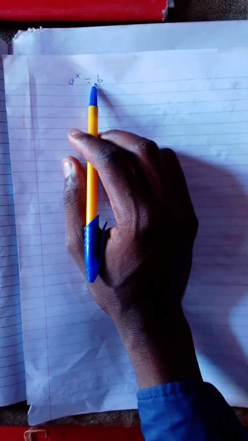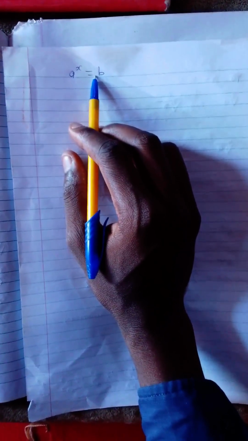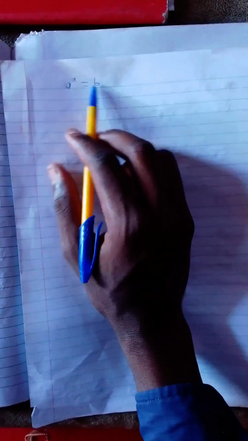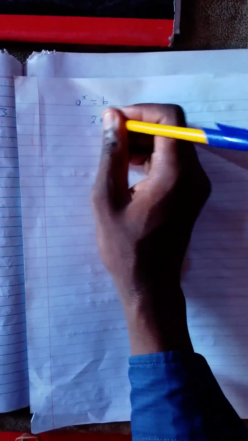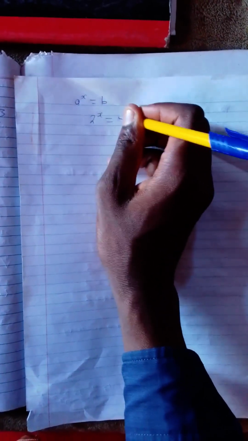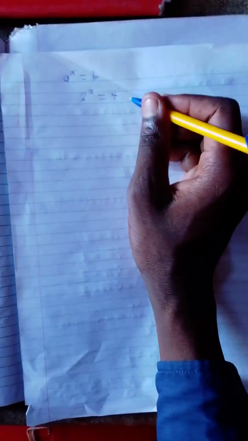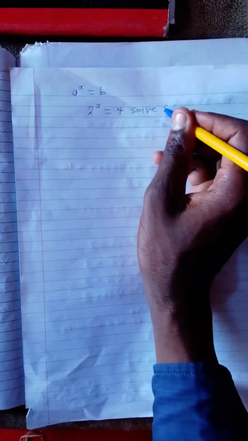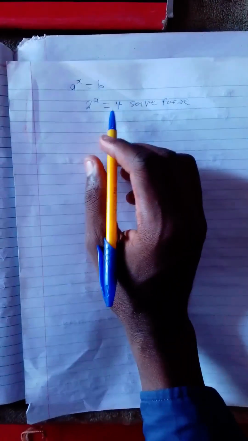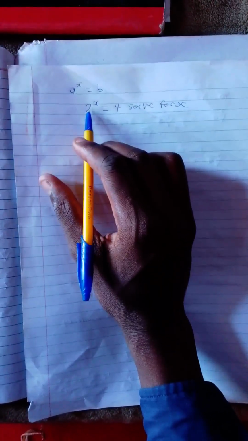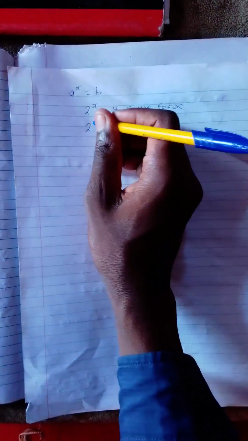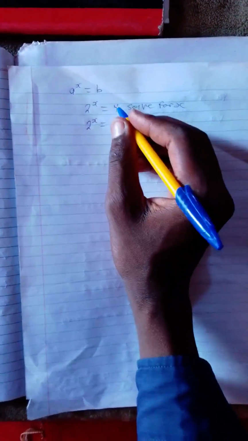When you are solving these exponential equations, your aim is to make sure that the bases are the same. Let's say, for example, you have been given 2 to the power x is equal to 4. Then you have been told to solve for x. To solve for x, you have to make sure that there is a 2 there as a base. Here you already have a 2, so you bring 2 to the power x should be equal to, here where there's a 4.